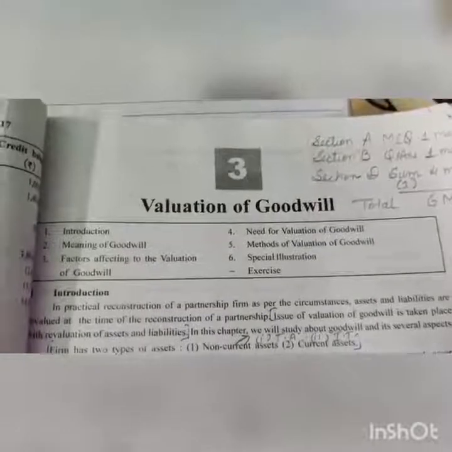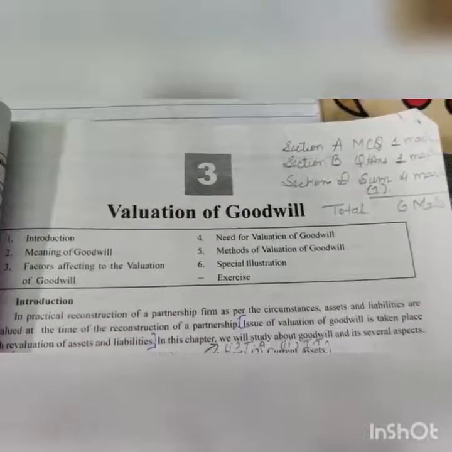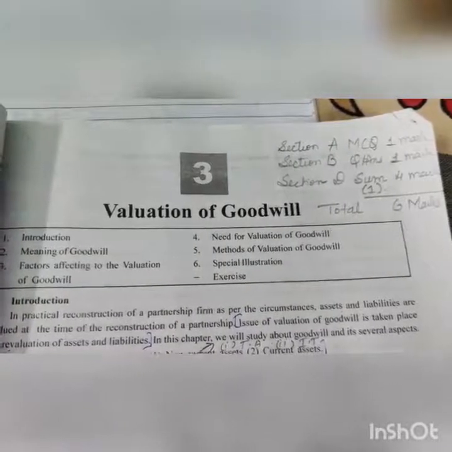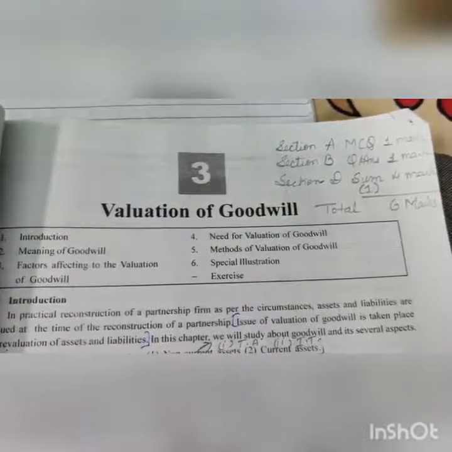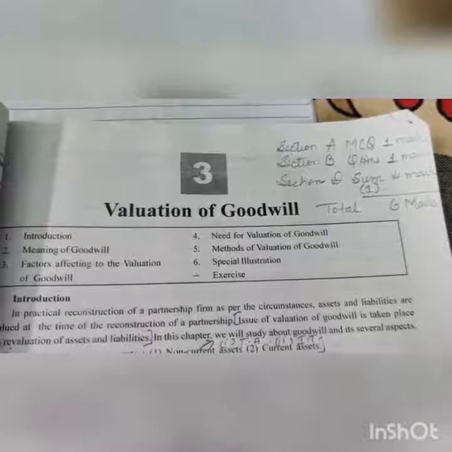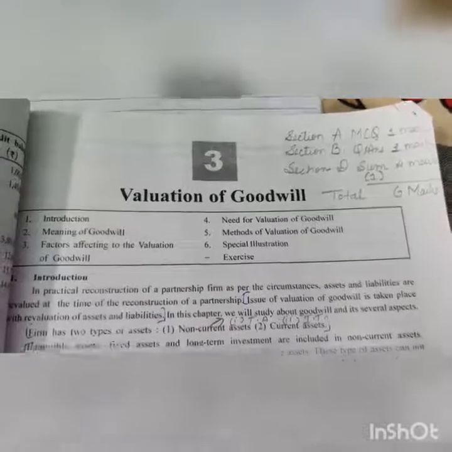Today in accounts we'll start lesson number 3, valuation of goodwill. The weightage of this lesson is total 6 marks. That is 1 mark MCQ, 1 mark in section B, one short question, and in section D there will be one sum which carries 4 marks.